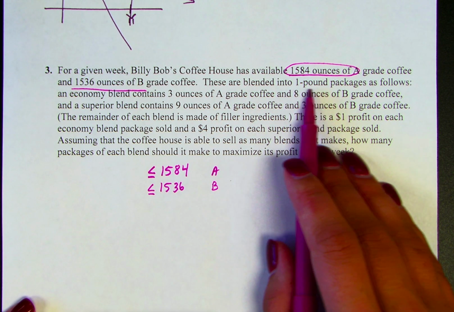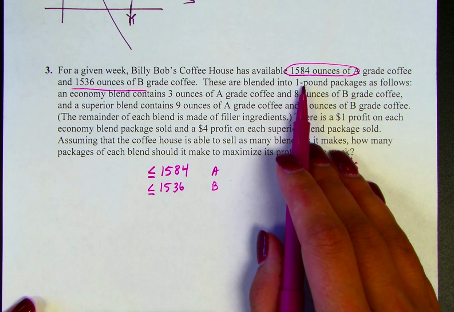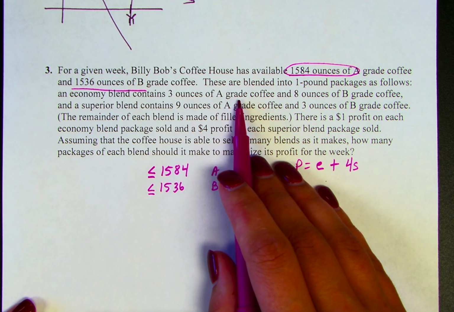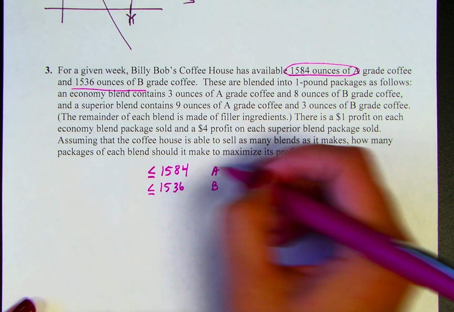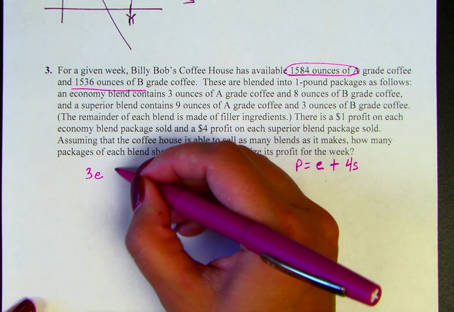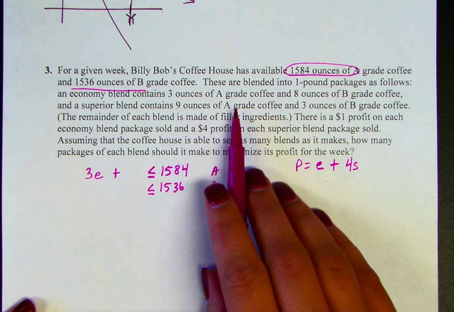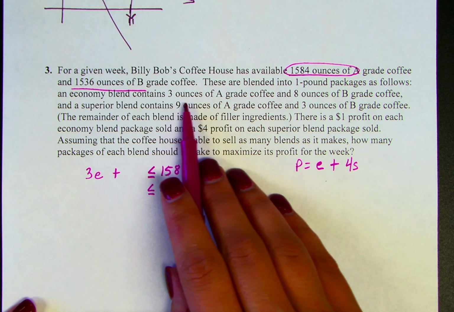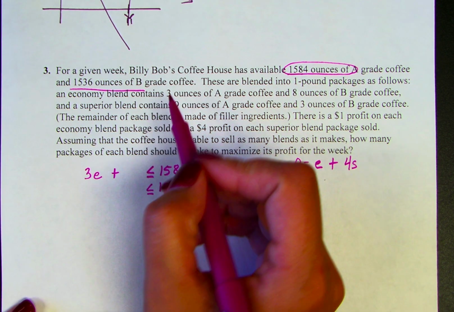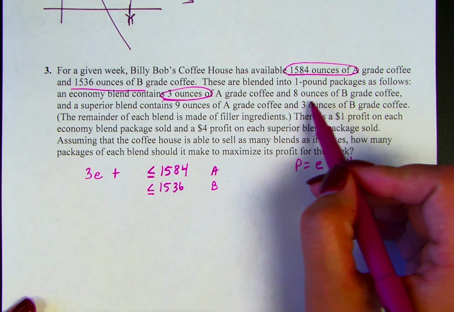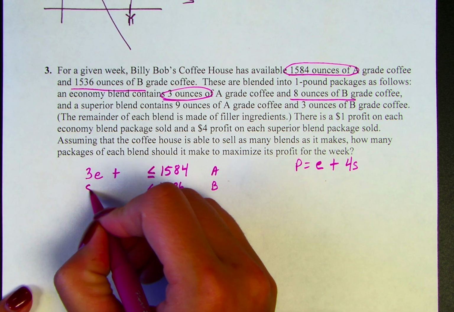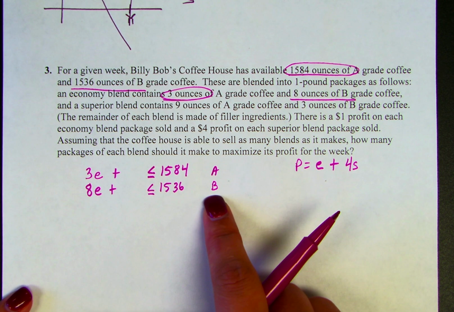Okay, so these are blended into 1 pound packages. So really this number is just kind of extra information that we don't need. And the economy blend contains 3 ounces of grade A. Okay, so that means that in my grade A inequality, I need 3 ounces for each economy blend. And then we'll have to add that to our amount for the superior blend. Okay, and then also dealing with our economy, we have, let me circle this one, dealing with 8 ounces of grade B. So this one will have to go into my second inequality. So I will have 8 times the economy for that grade B.